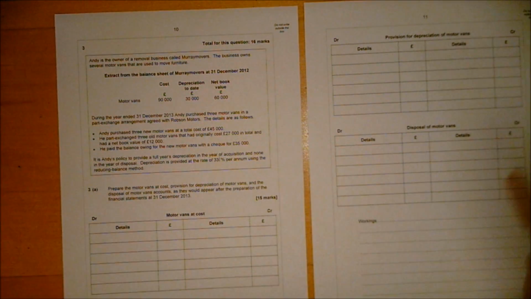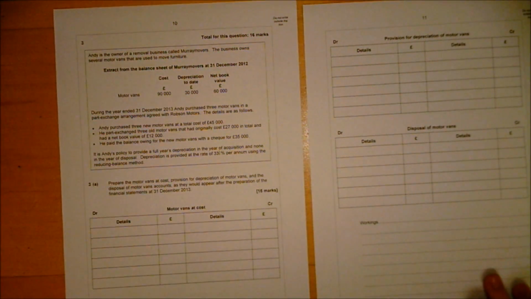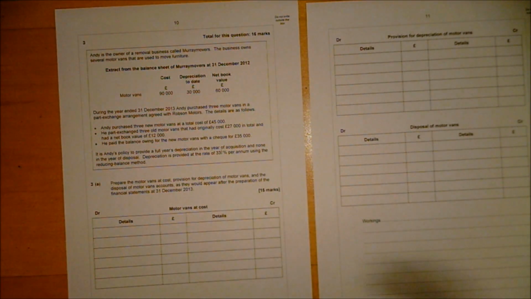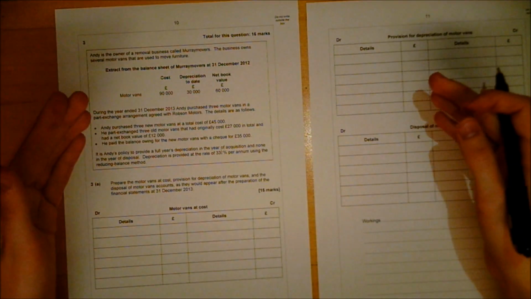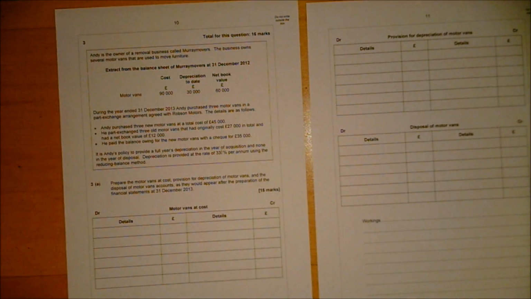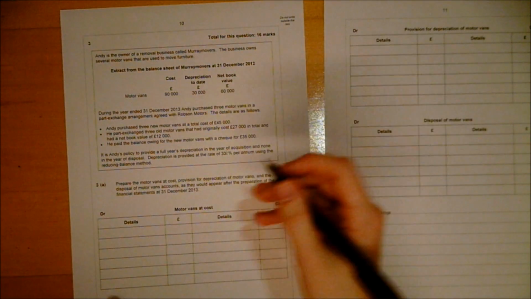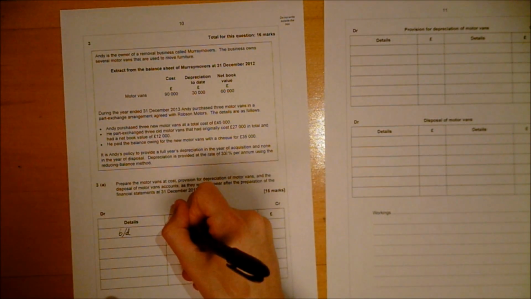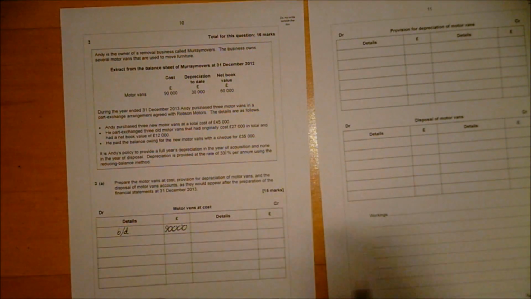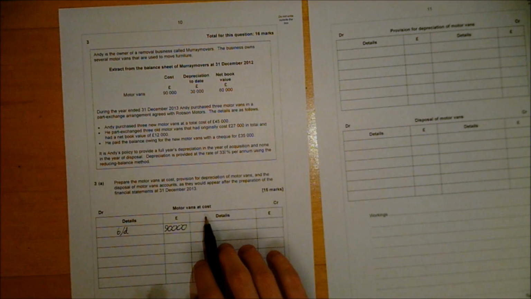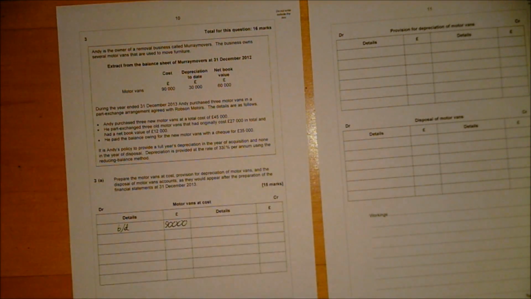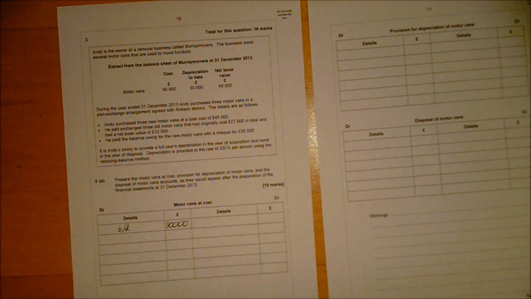So, motor vans at cost, right? So basically, what a T account does, it just tells a story in a sense. We start at the start of the year and then we just get down to the end of the year. So as long as you know what transactions have happened, you can just work through it. So, what did we originally have? We had a brought down of 90,000. Just make sure you know you're working with vans at cost. So there's no net book value in this T account, there's no depreciation, it's just cost. We don't care about anything else.